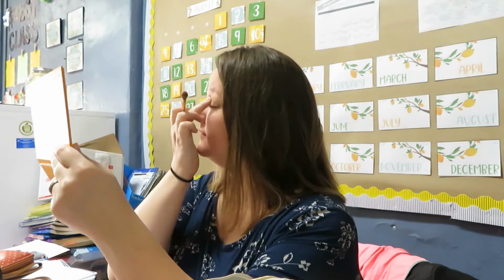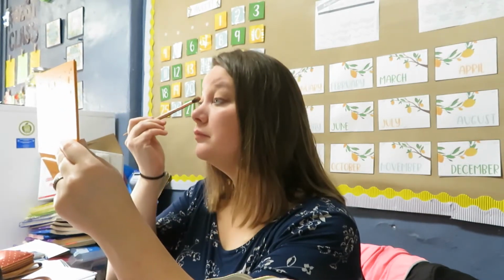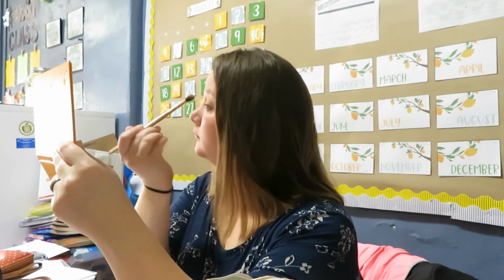Whoa, really blurry. Can you see me? I think you can see me. There I am. I feel like I do the same eye look every single day. But it works. I know, and I sometimes put some pop of color on my eyes, but done with that.